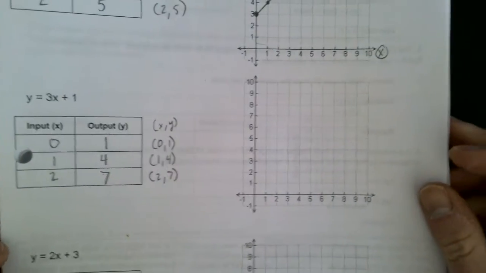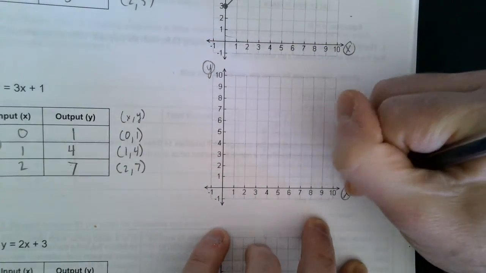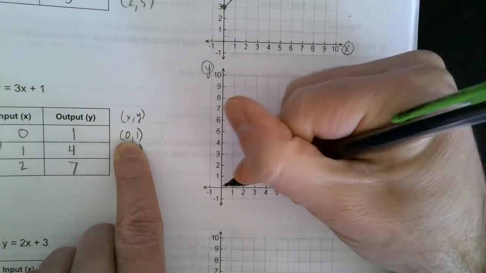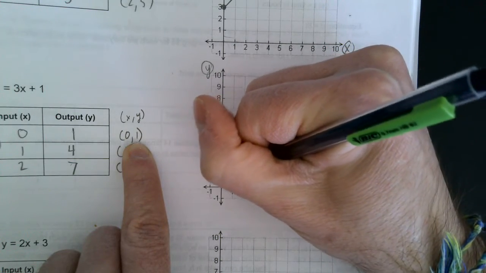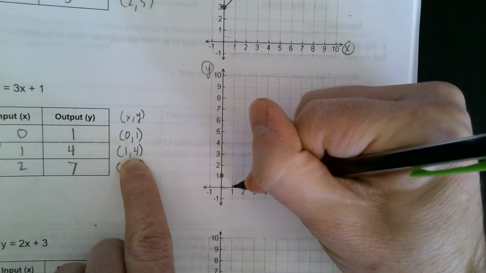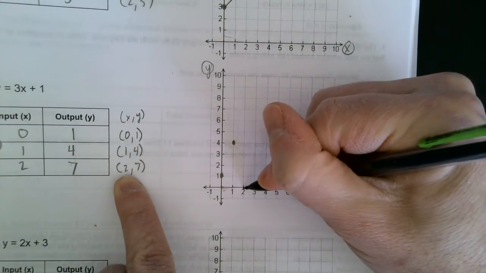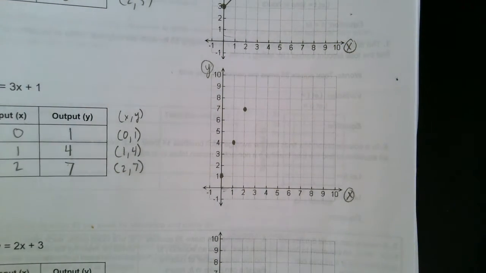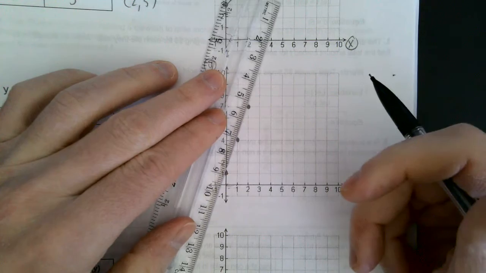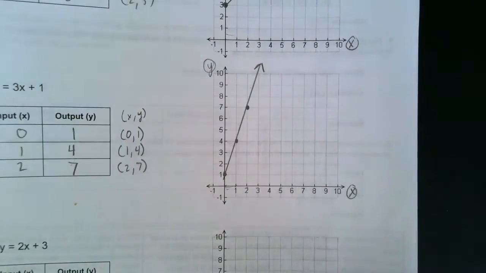Let's graph it. Okay, so we got x here. That's x. That's y. Over 0 on x, and then up 1. Up 1 right here. So over 0, up 1. There it is. Over 1, up 4. Ta-da! And over 2, up 7. Again, feeling good, linear. We can draw a straight line. In this case, it'd be diagonal, but that's what it would look like. Okay, there it is. Linear functions.